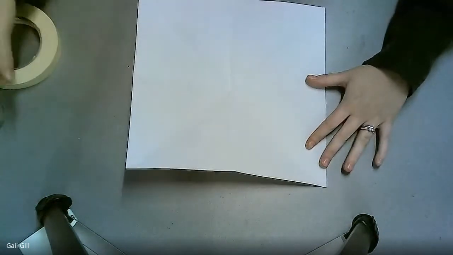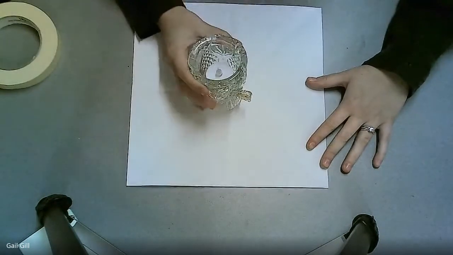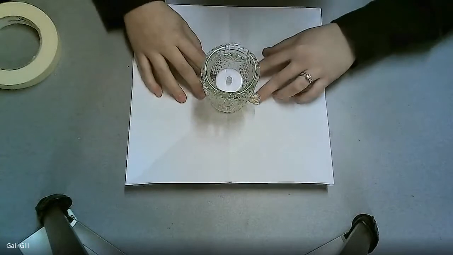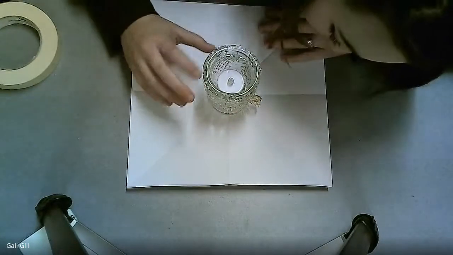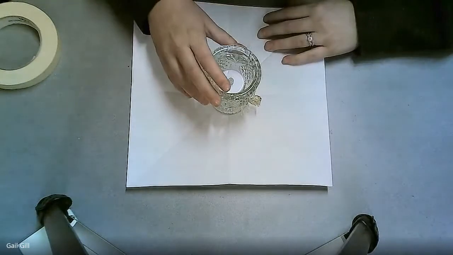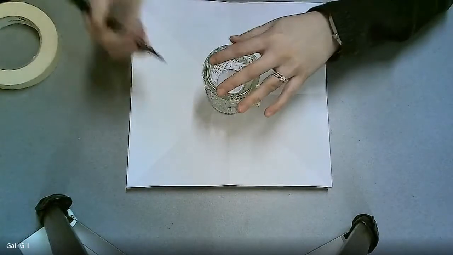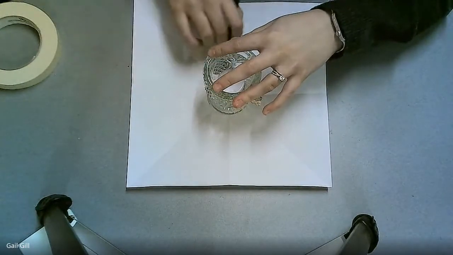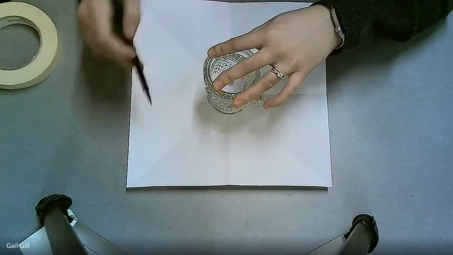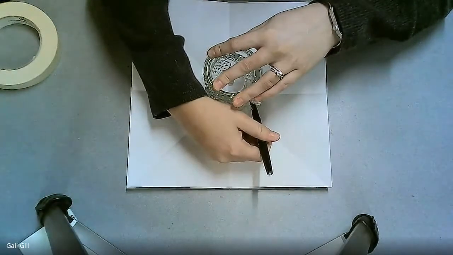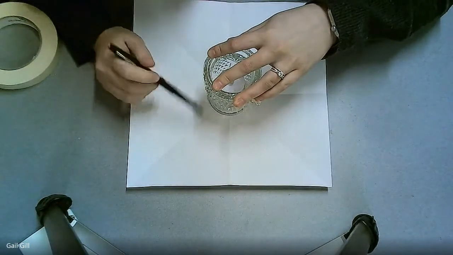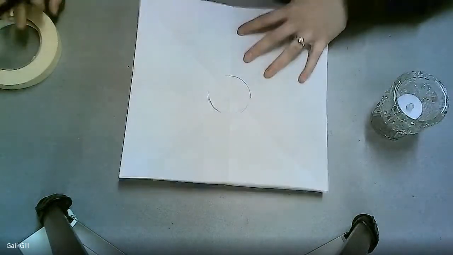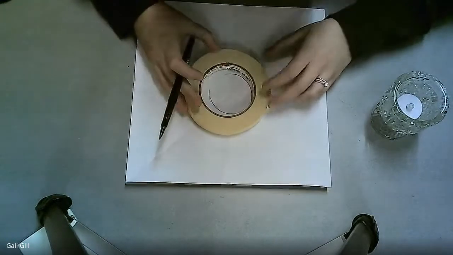The next thing we're going to do is take our smallest circular object that you are tracing. Try to get it as centered as possible. I'm going to double check and make sure mine is centered. Go ahead and then trace that. You're going to want to keep one hand on top of it so it doesn't move on you. I have my nice little circle.